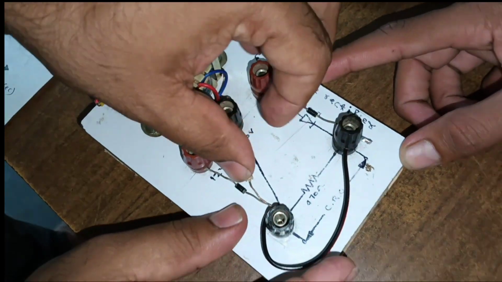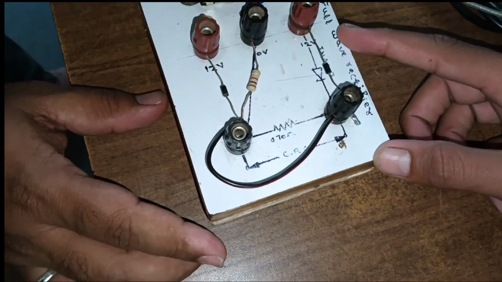This is our connection of the full wave rectifier.